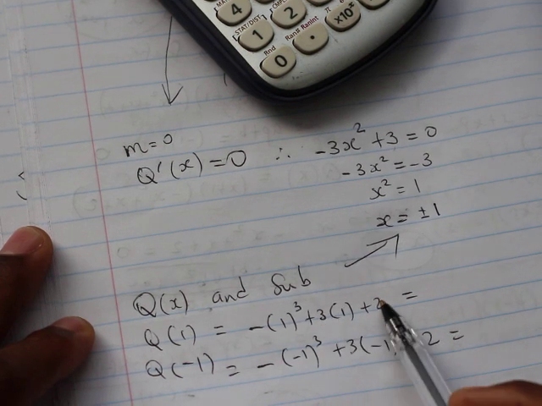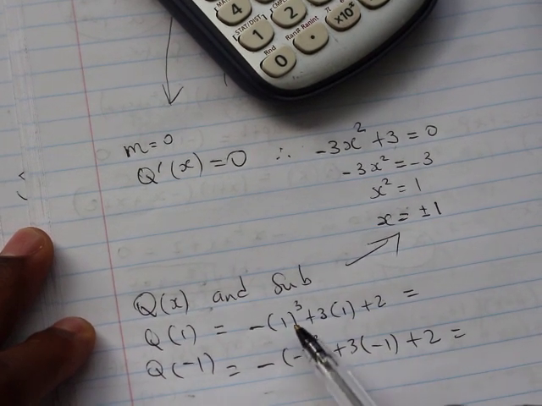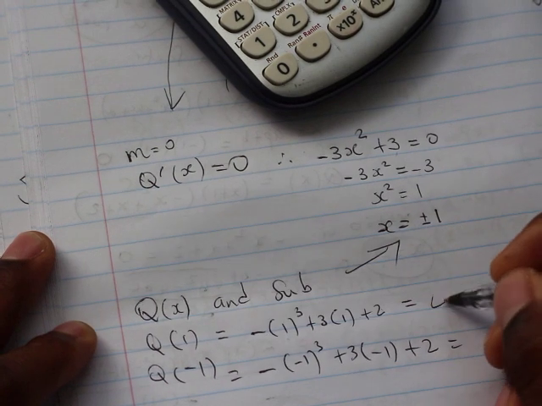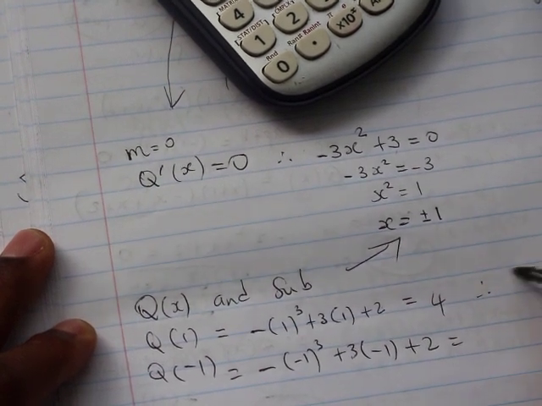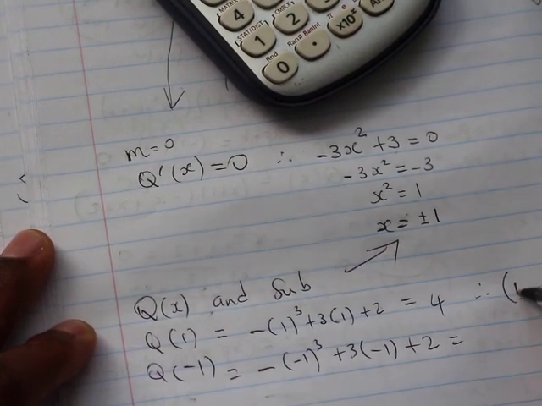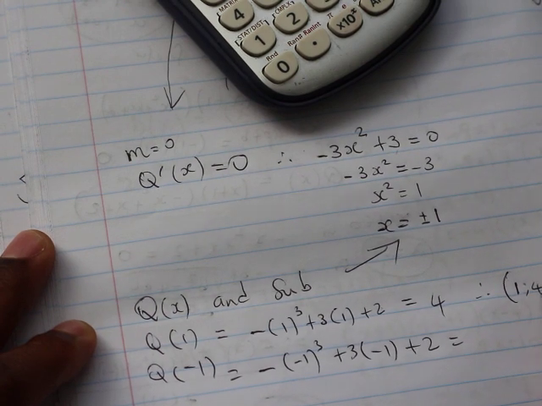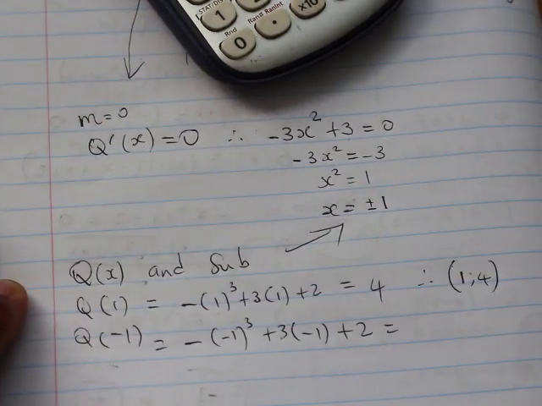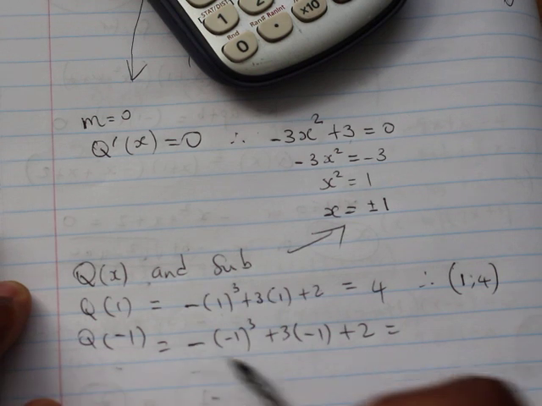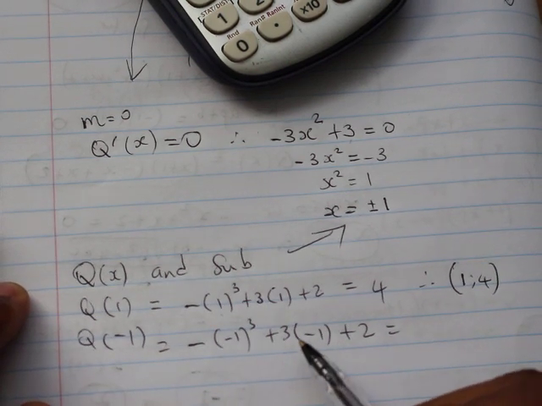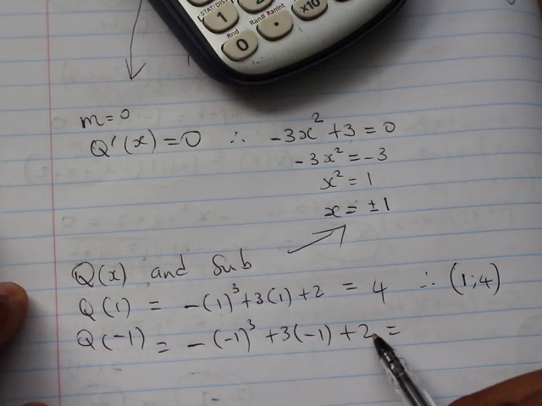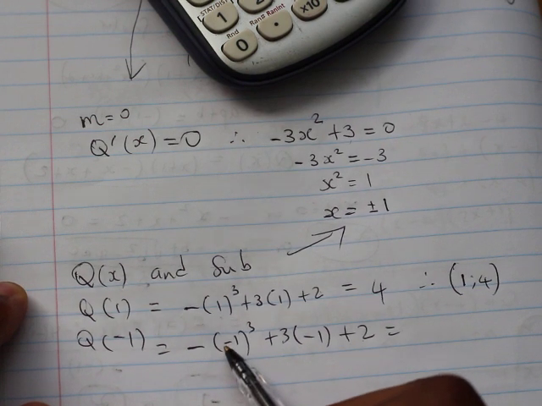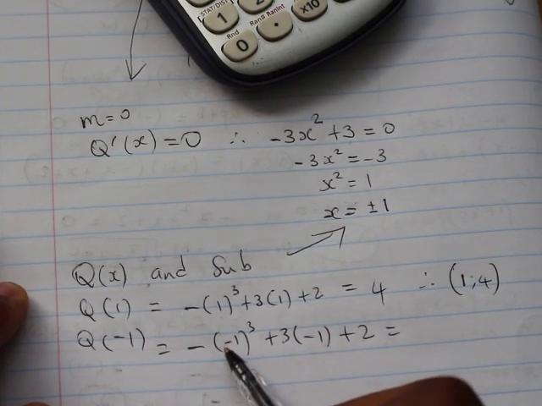So here 3 plus 2, that's 5, and then here we're going to have minus 1, so the answer is going to be 4. So basically the first turning point is at 1 is to 4, right? And then here we're going to have minus 3 plus 2, that's negative 1. Here we're going to have positive 1.